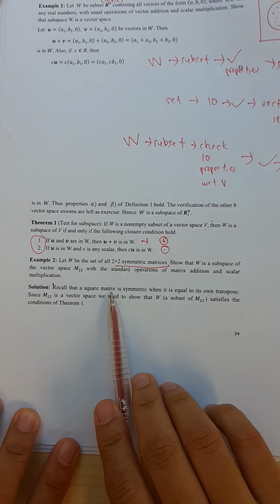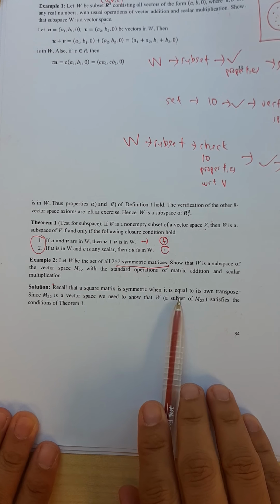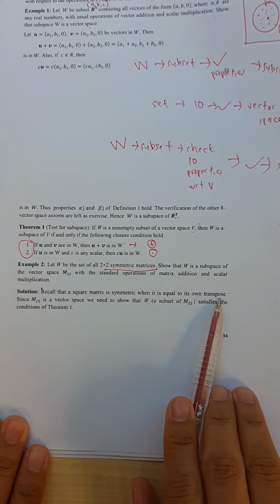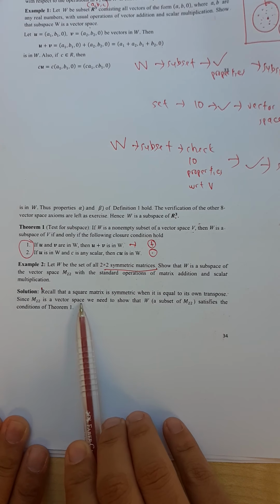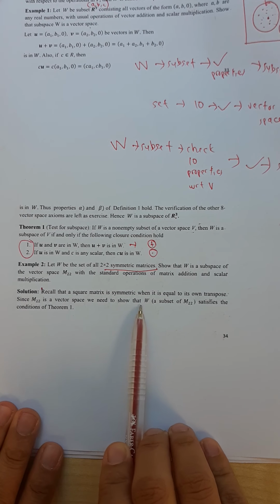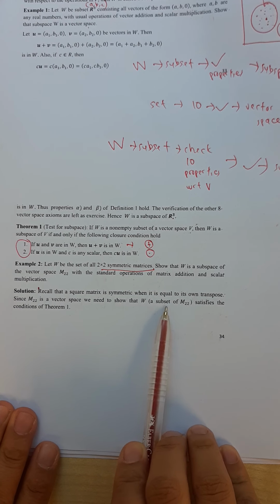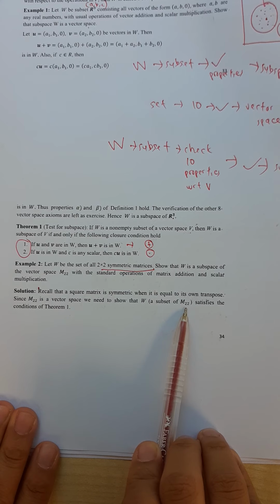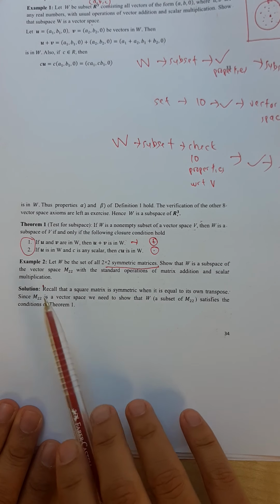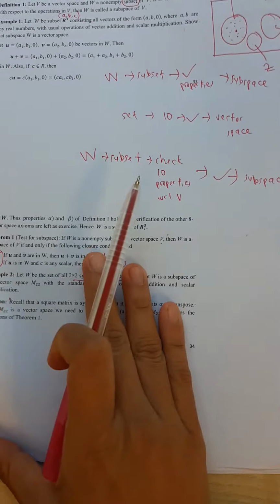Recall that a square matrix is symmetric when it is equal to its own transpose. Since M22 is a vector space, we need to show that W, which is a subset of M22, satisfies the conditions of theorem 1. So what is theorem 1?